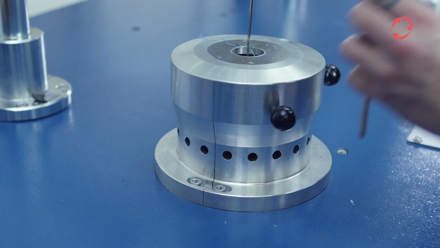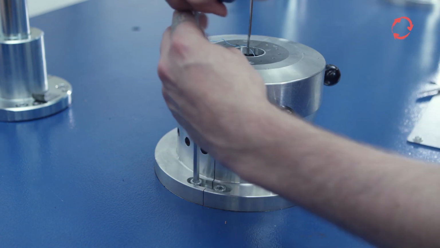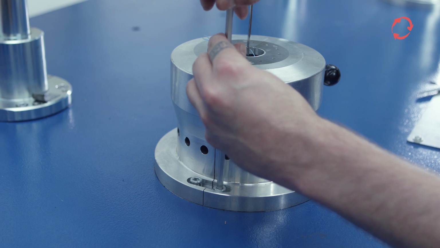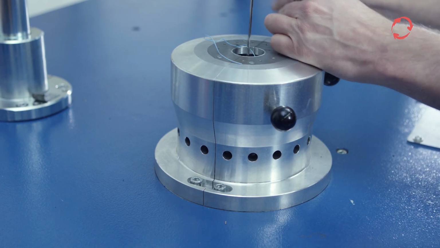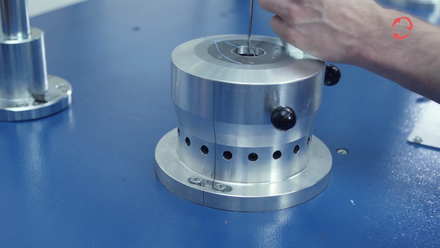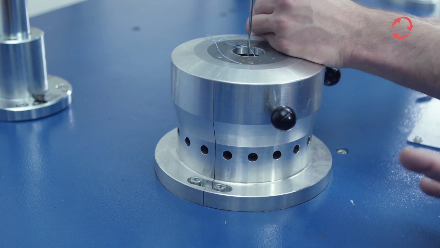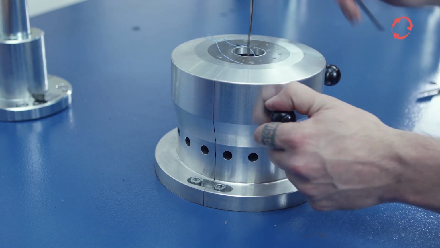A long 3 mm and 6 mm Allen key is required for changing the spiral mandrel. Loosen the screws on the front cover of the winding head with the 6 mm Allen key. The housing half can now be removed at the front and set aside.